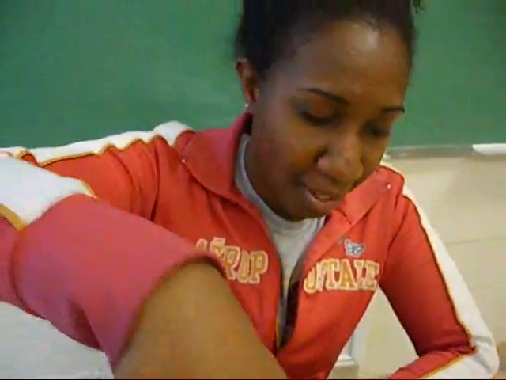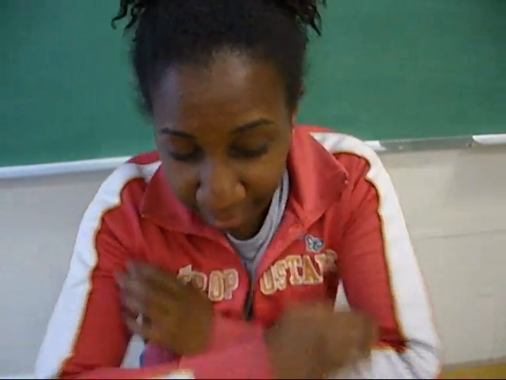Bag number 1. Do you have a good sense of what the object is? Mm-hmm. What do you think it is? An orange. Thank you.